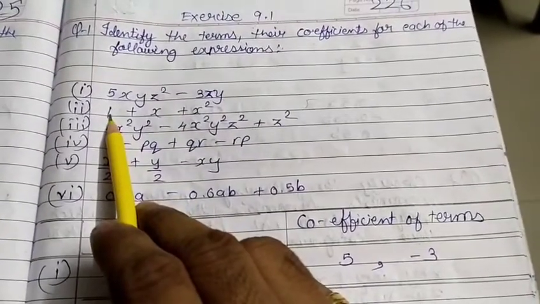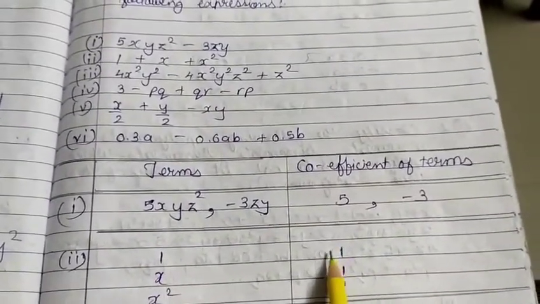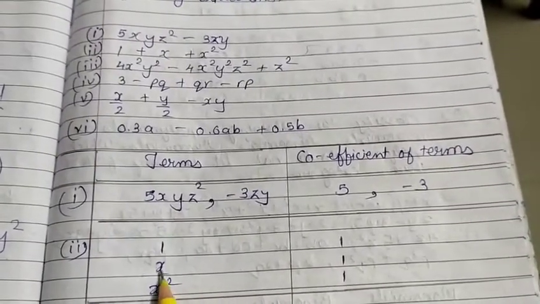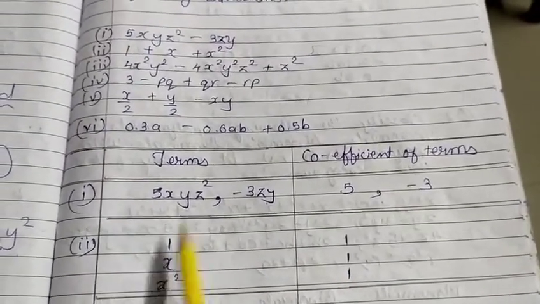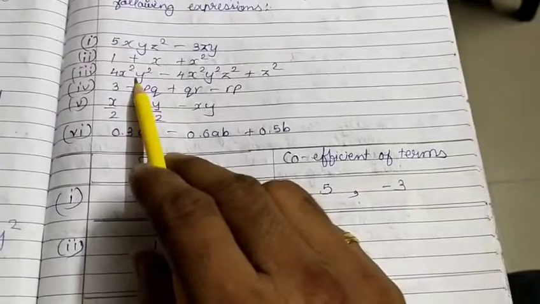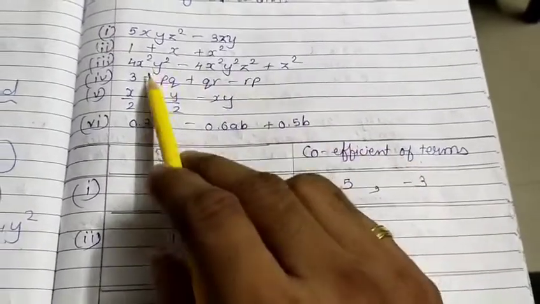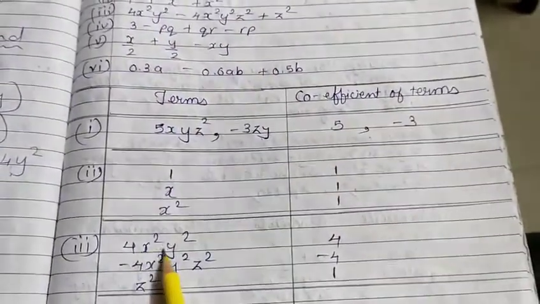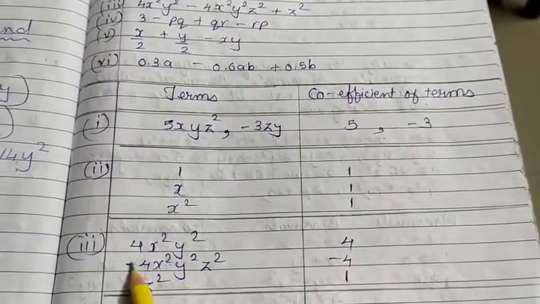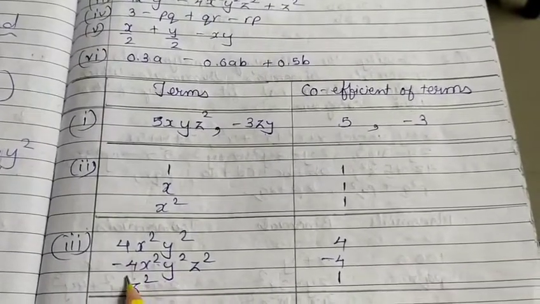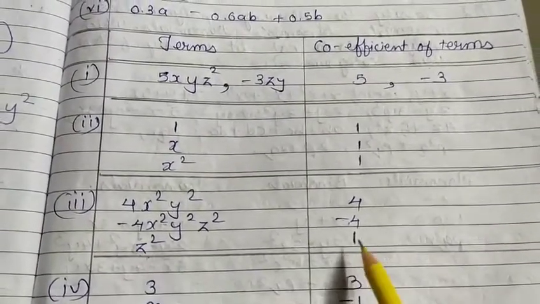Second question, 1 plus x square. Two terms are there. The coefficient of 1 is 1. Here no constant value is there, only the variable, so the coefficient is 1 only, and also the coefficient of x square is 1 only. Third one is 4x square y square minus 4x square y square z square plus z square. Three terms are there. The coefficient of the first term, 4x square y square, is 4. In the second term, 4x square y square z square, negative 4 is the coefficient. And in z square no coefficient is there, so you have to write 1.